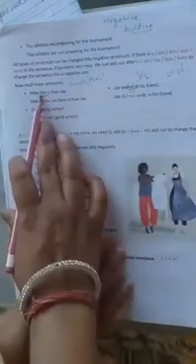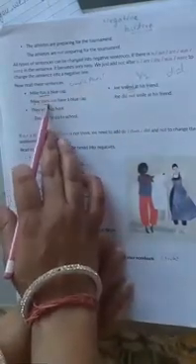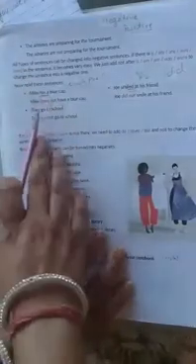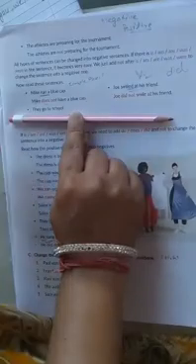Now, come to the examples. Mike has a blue cap. It is in the simple present tense. As Mike is singular, we use the helping verb does. So, Mike does not have a blue cap. Next sentence: They go to school. Now it's a plural subject, so along with they we use do. So, they do not go to school.